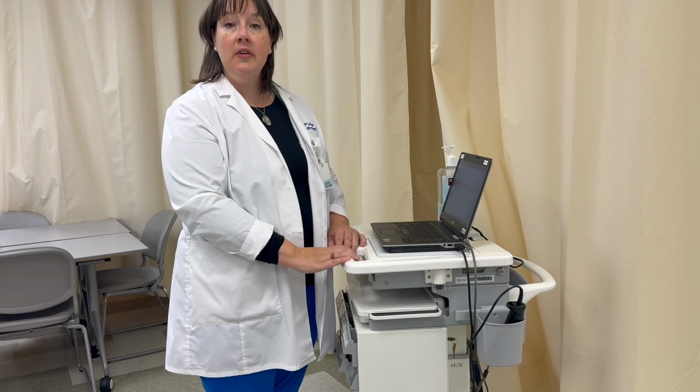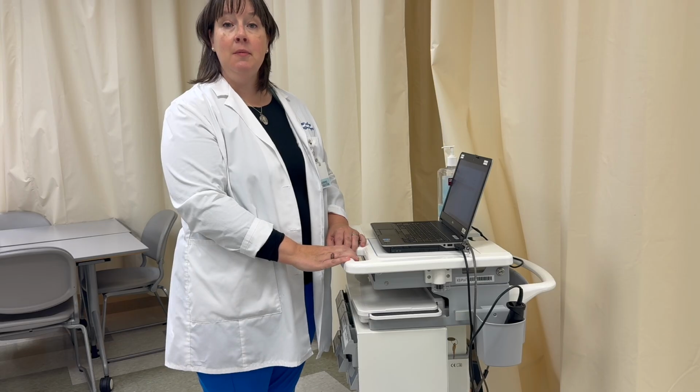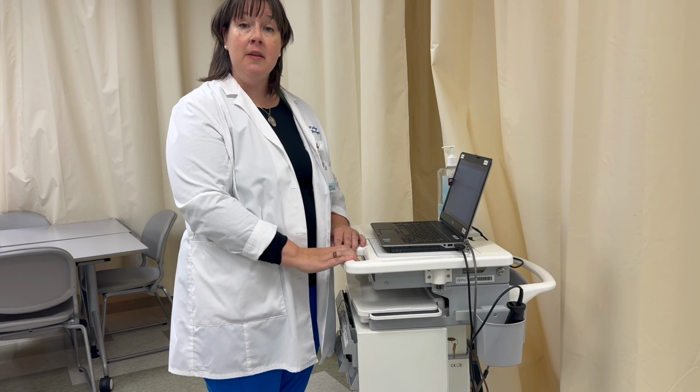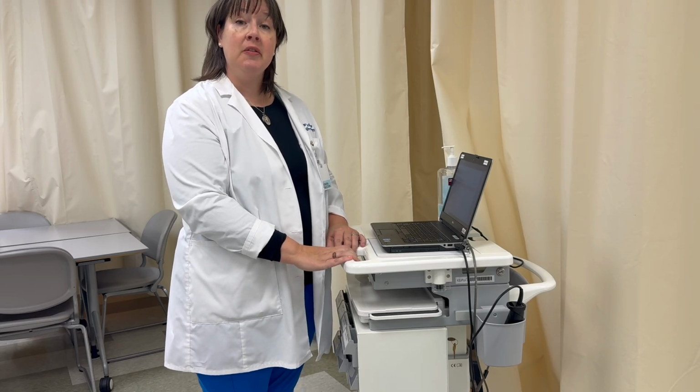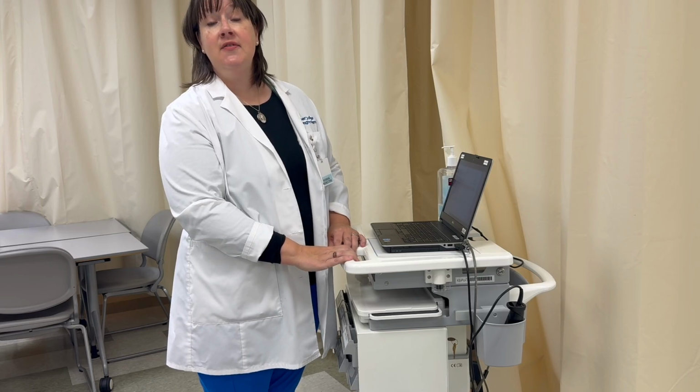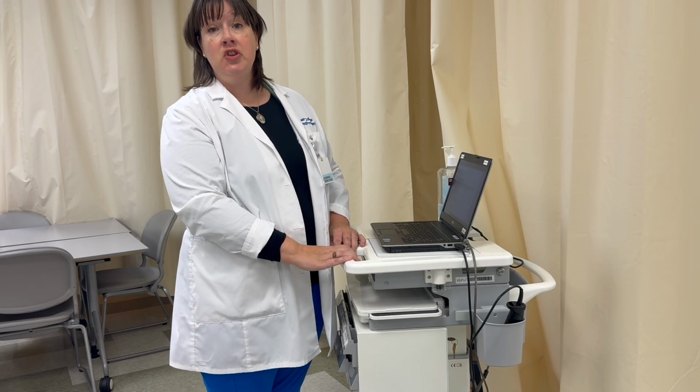So this video is to demonstrate oral medication administration using the 3 checks. So our first check will be in the medication room, second check will be outside the patient's room, and the third check will be at the patient's bedside.